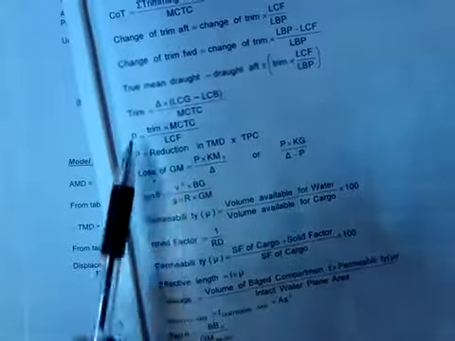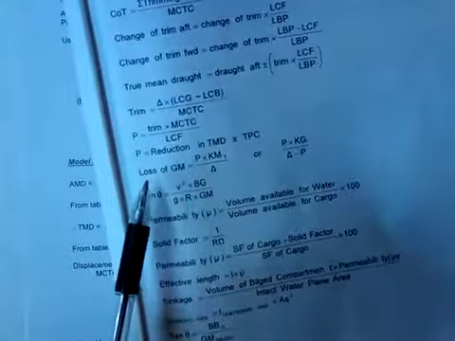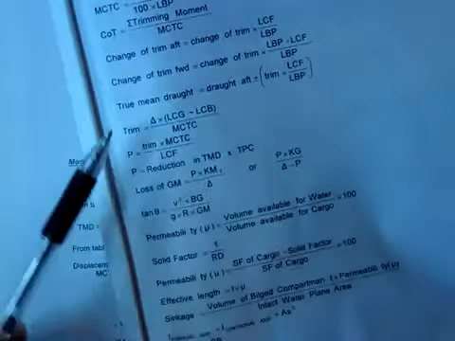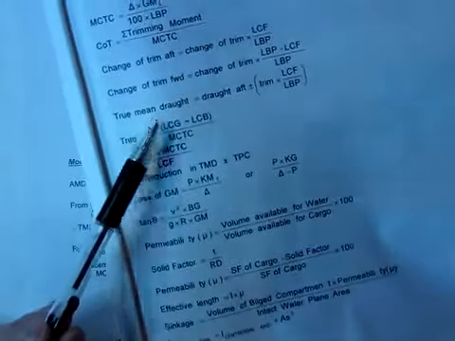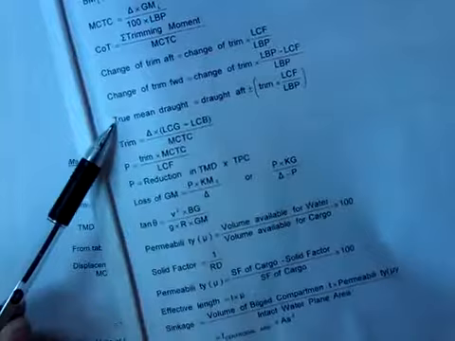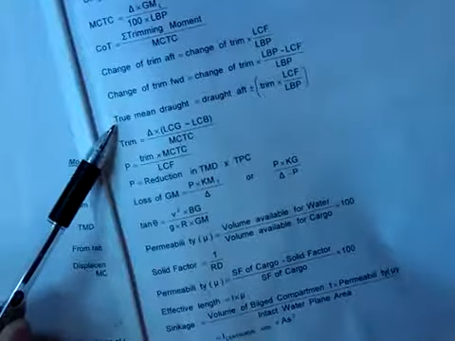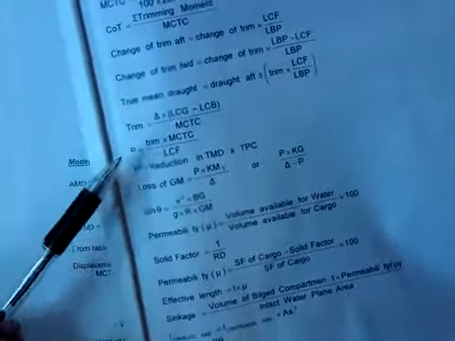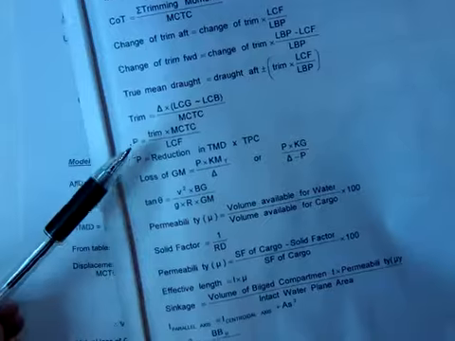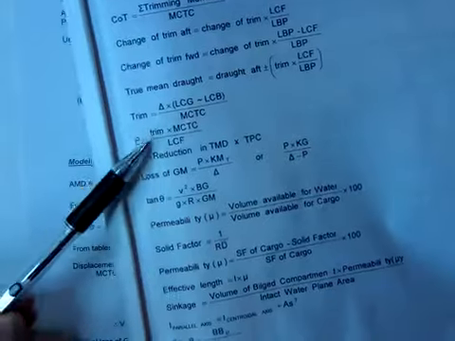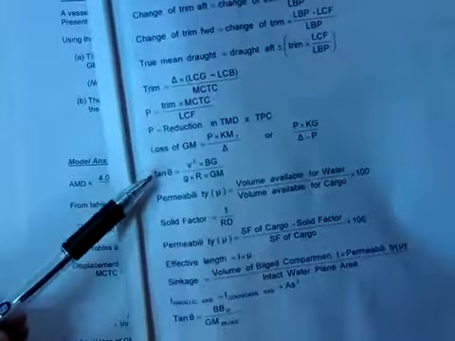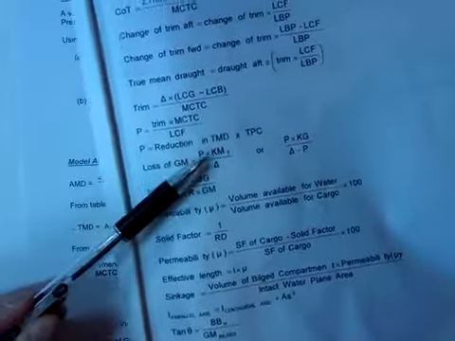So I know straight away I'm going to use those two formulas. I'll also use the true mean draft formula to get my displacement, but that's a fairly standard longitudinal situation.